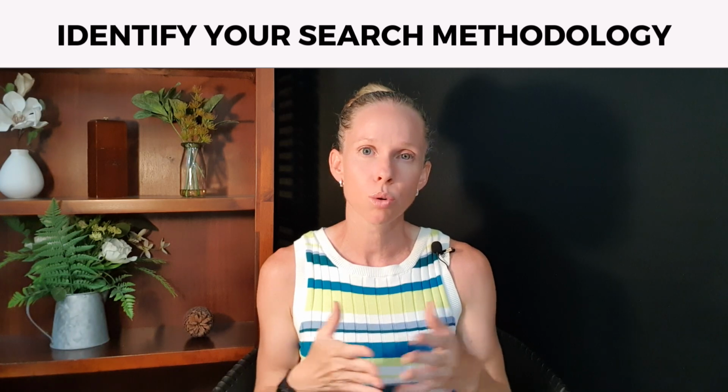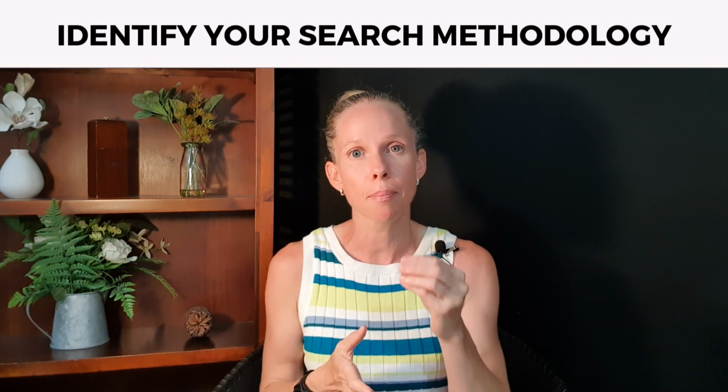So in both of those reviews, you'll want to identify your search methodology, but that is much more strict in the systematic review, and you'll need to identify that in your introduction. What I mean by search methodology is that you'll need to identify how you're going to search the literature and what literature you're going to search.